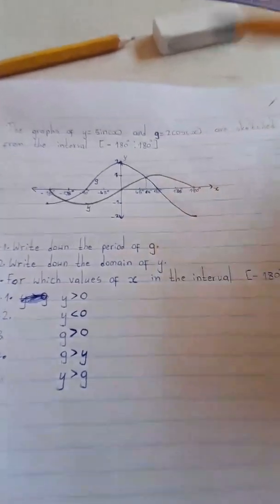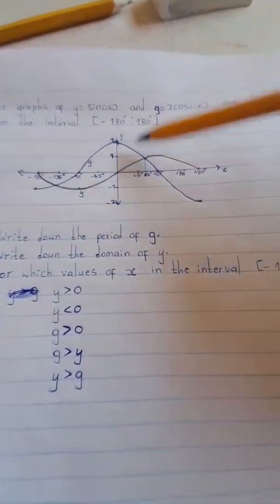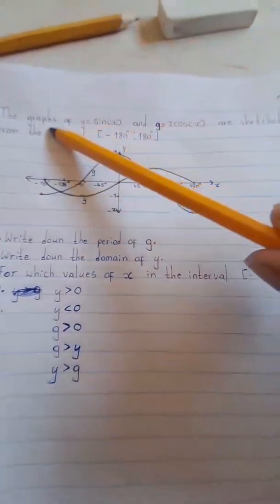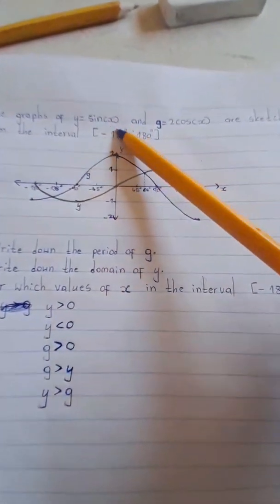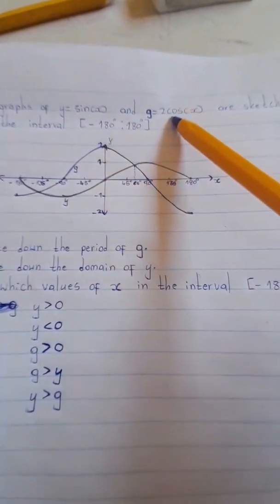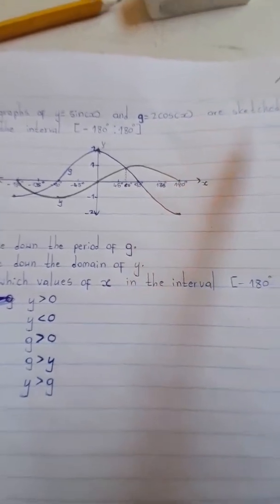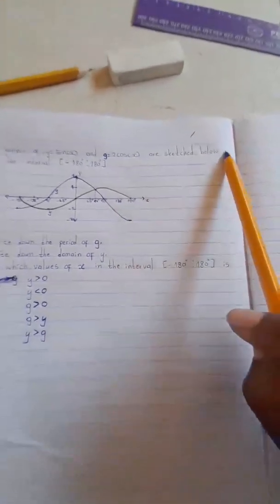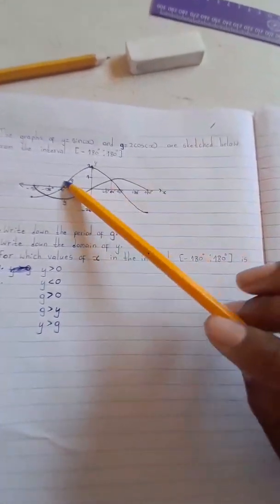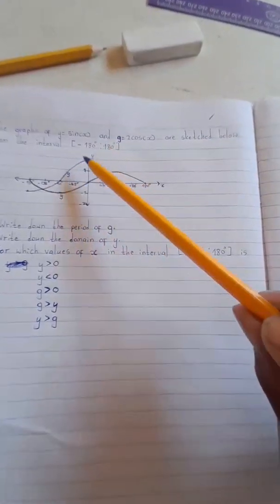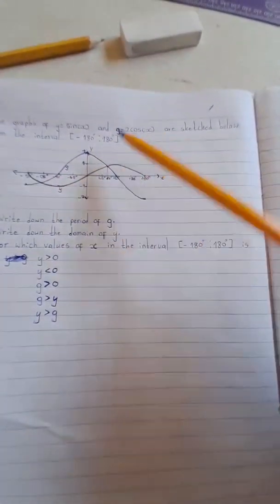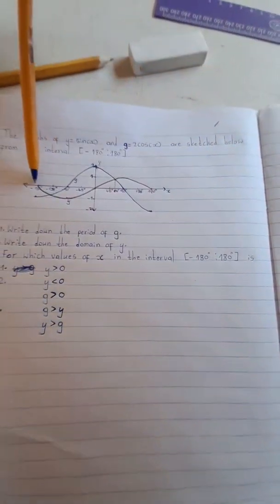Let's start here. I hope you can see there. It says the graphs of f(x) = sin x and g(x) = 2 cos x are sketched below, on the interval from negative 180 degrees to positive 180 degrees.